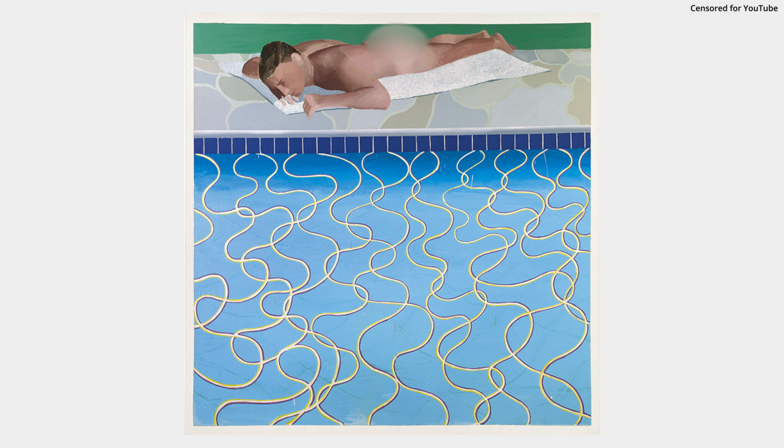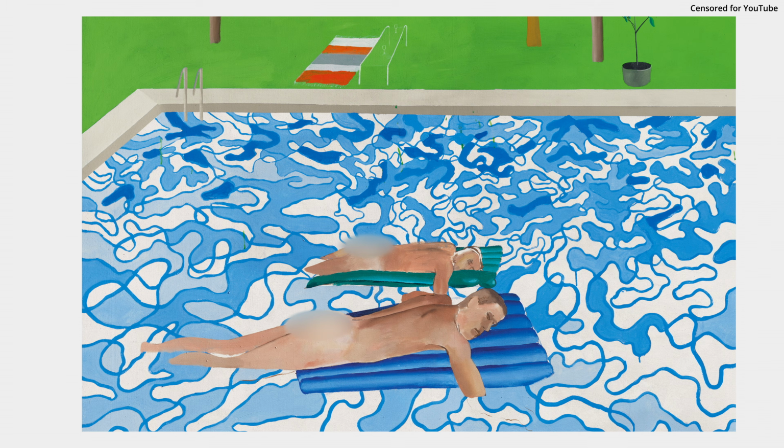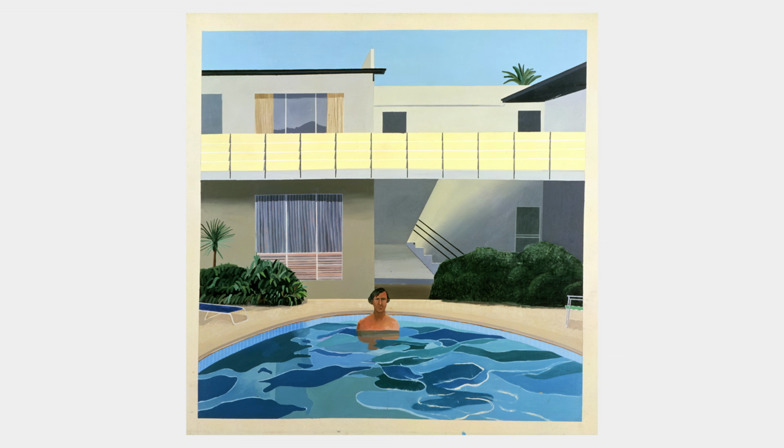The images of gay men in pools would continue. You have Sunbather and Portrait of Nick Wilder. Nicholas Wilder was a gay art dealer who eventually represented Hockney in California. Unlike the other queer pool paintings, this one isn't suggestive or voyeuristic. Nick is staring right at us.